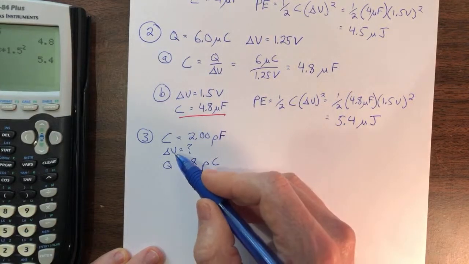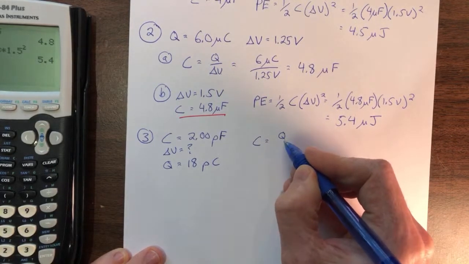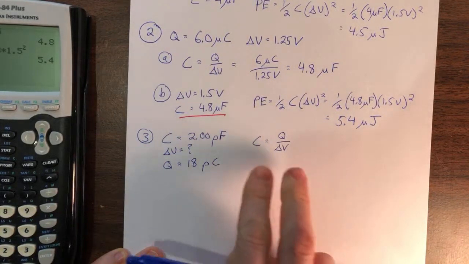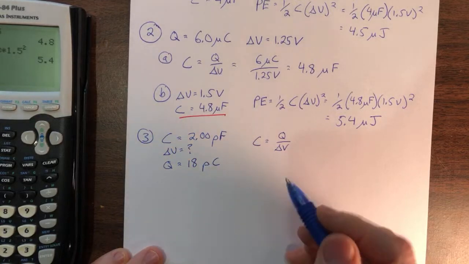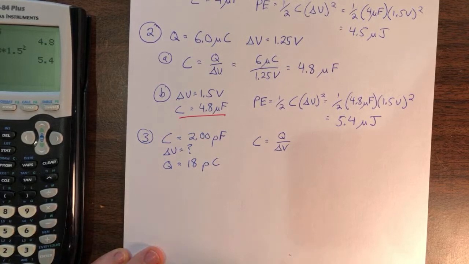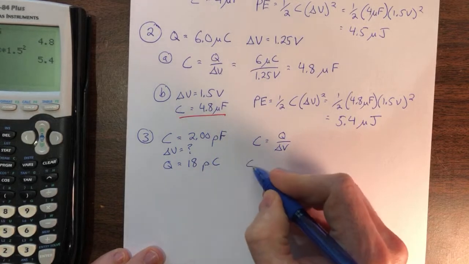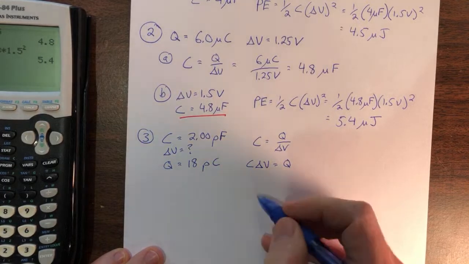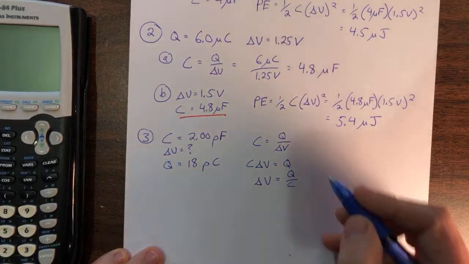We're solving for the potential difference. We have the equation from before where capacitance is the charge over the delta V, and anytime you see an equation in this form, you can simply switch these two. So you can straight away make it delta V equals Q over C, all right? Or we could do it stepwise. We multiply both sides by delta V, so it's C delta V equals Q, but we want to solve for delta V, so delta V is going to be Q over C. All right, there we go.